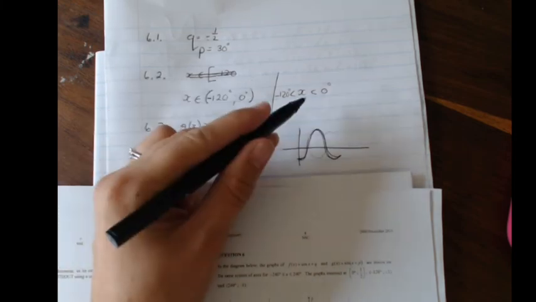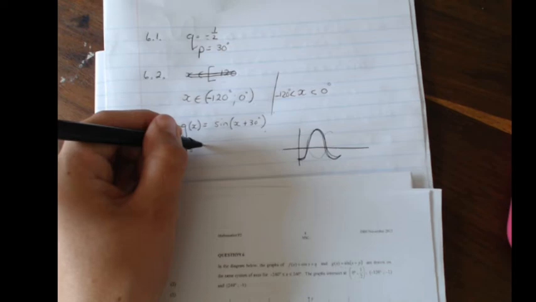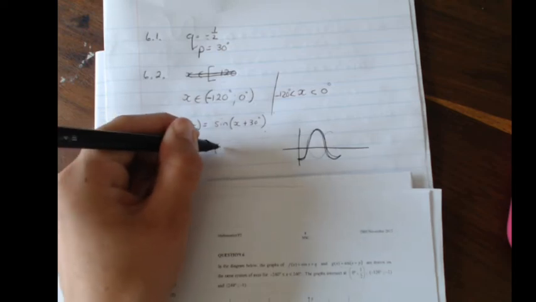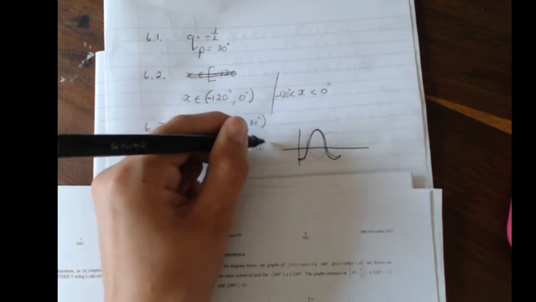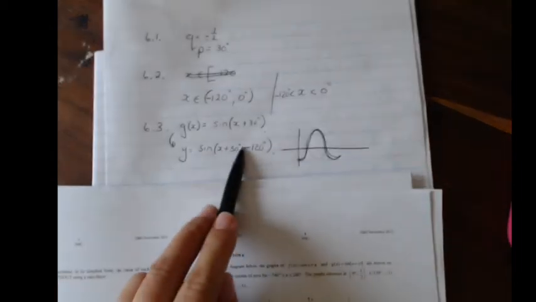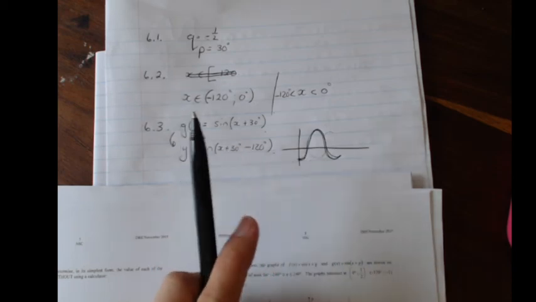To move it forward 120 degrees, I'm going to subtract 120 from this. So make it sine x plus 30, subtract 120 degrees.